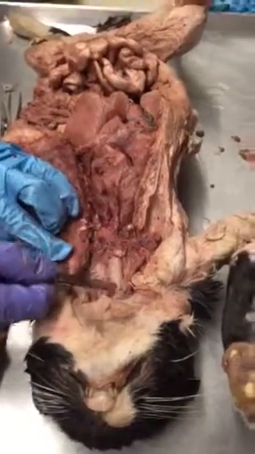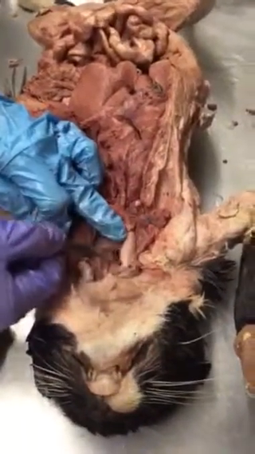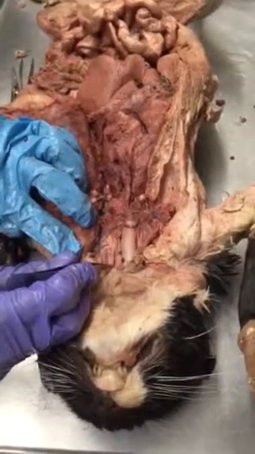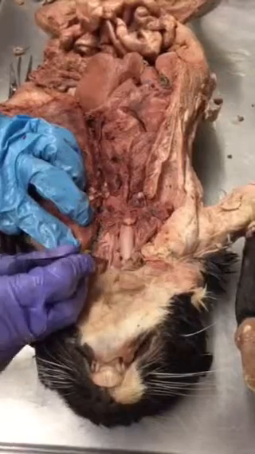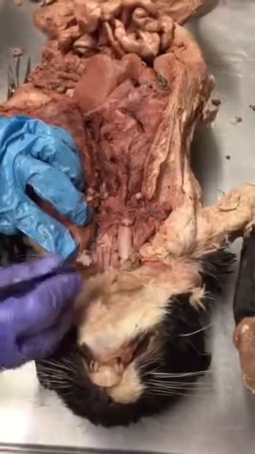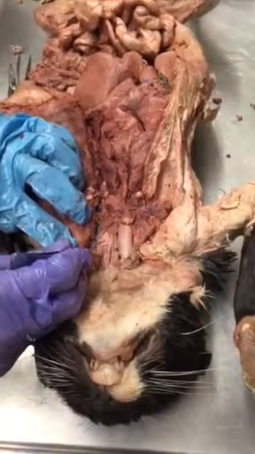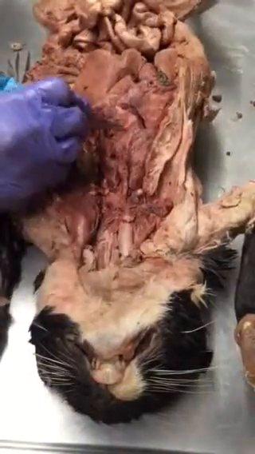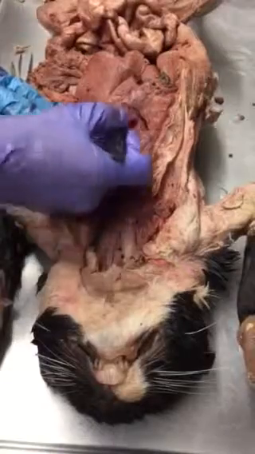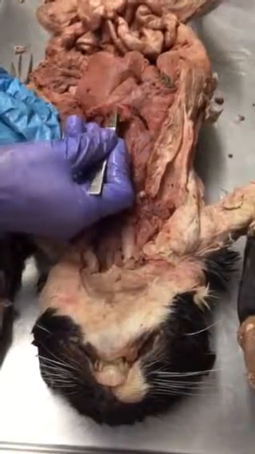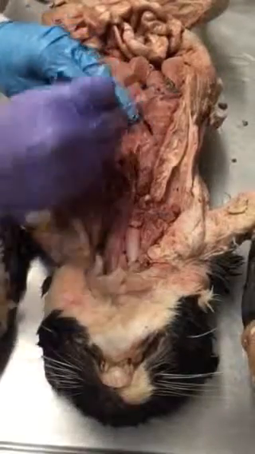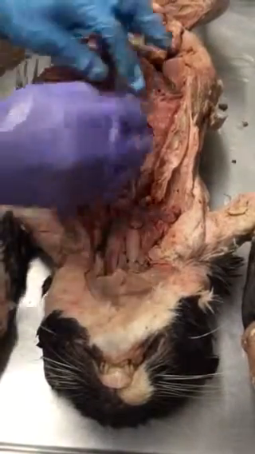What's this tube? Trachea. Underneath it is the esophagus. What's this pink tube? The carotid artery. What's the white structure next to it? Vagus nerve. What's the blue next to it? Jugular vein. Moving down, what's this layer? The pericardial sac. What's this organ here? The lungs. What's inside the pericardial sac? The heart.